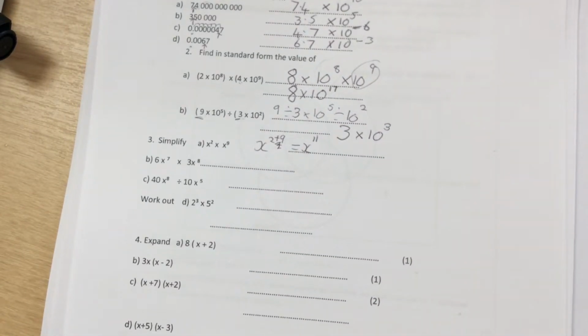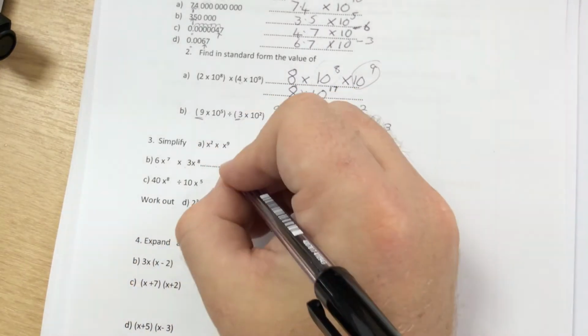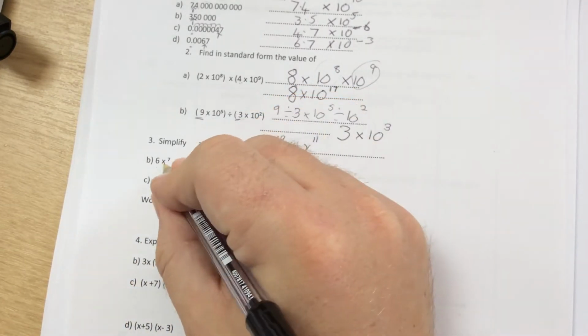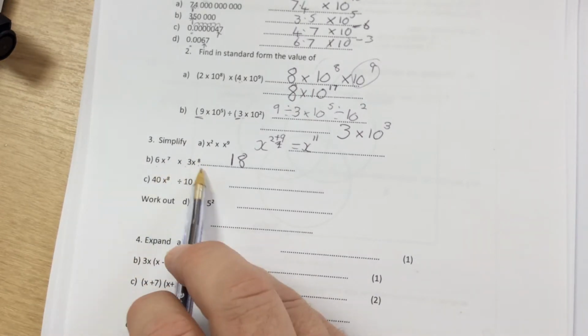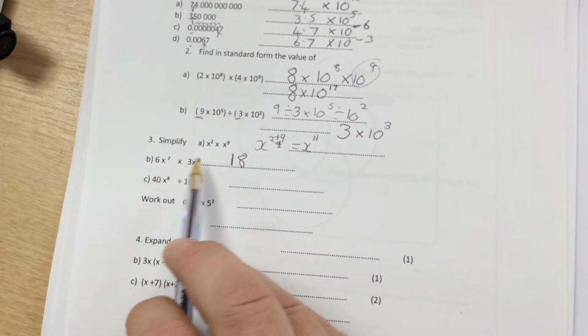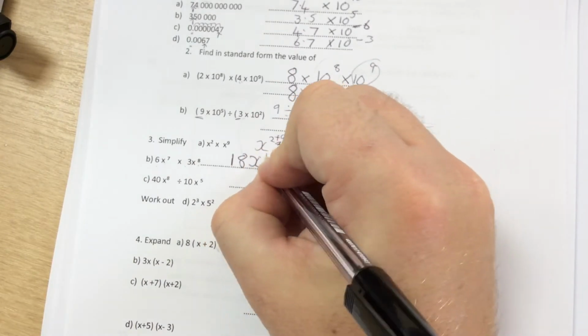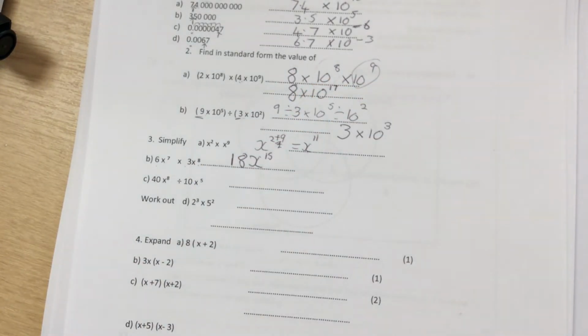When you've got ordinary numbers, 6 times 3 is 18. And then you've got x to the 7 times x to the 8. So what I said earlier, when you times indices, you add them. So 7 add 8 is 15. So it's 18x to the 15.